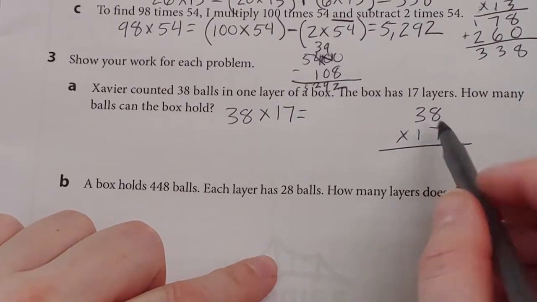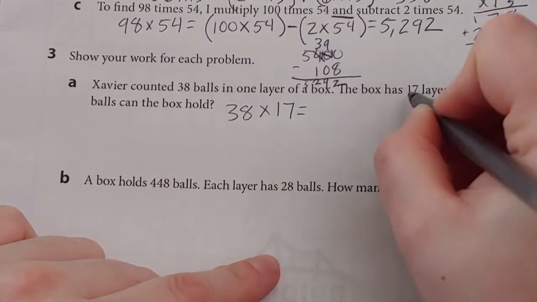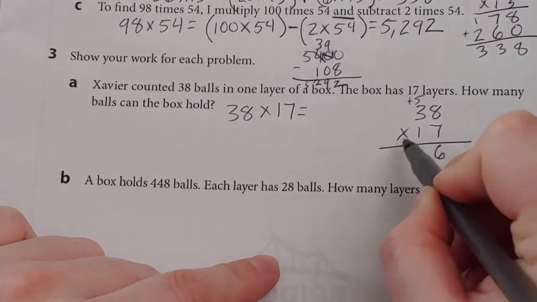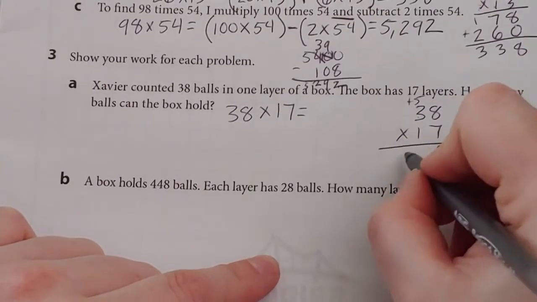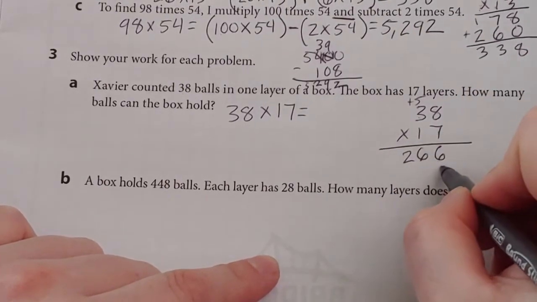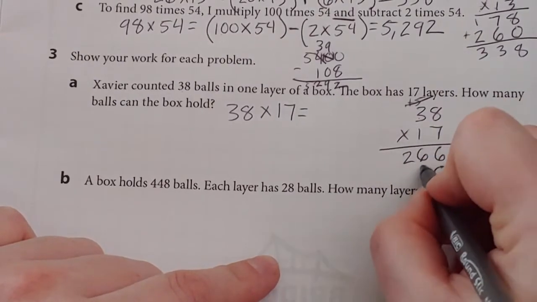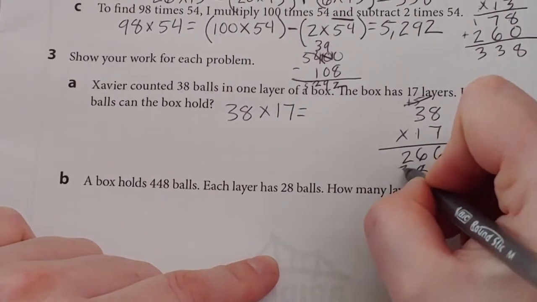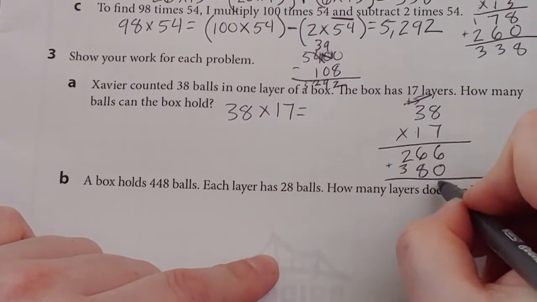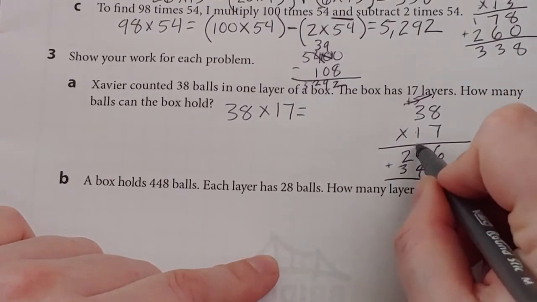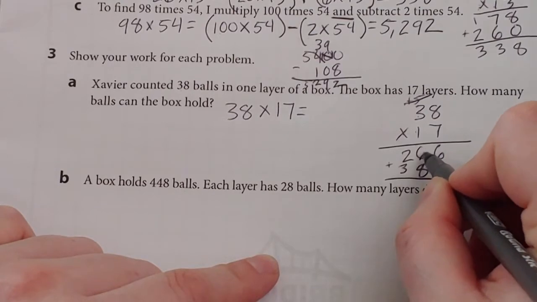So 7 times 8 is 56. Carry the 5. 7 times 3 is 21, plus 5 more is 26. Put the 0, cross out the 5. 1 times 8 is 8. 1 times 3 is 3. Add those together. 6, 8, 9, 10, 11, 12, 13, 14.